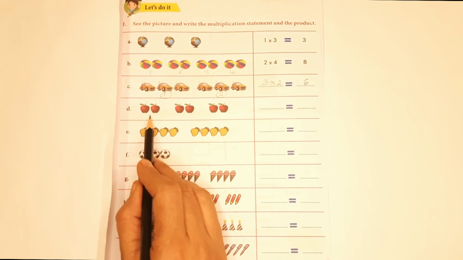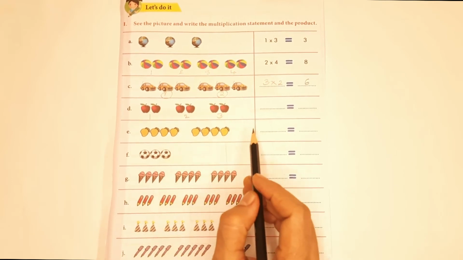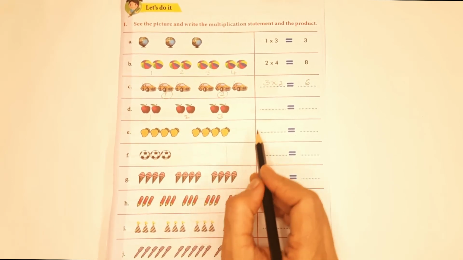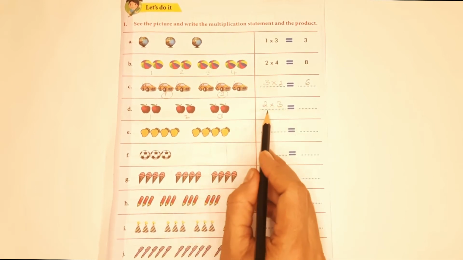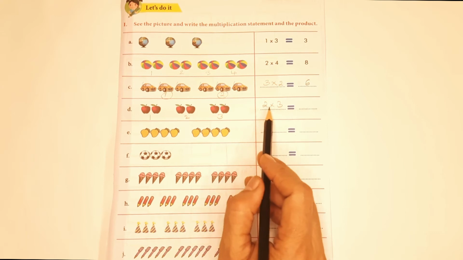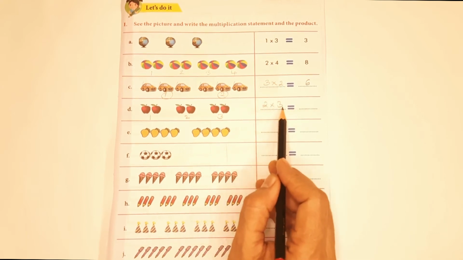Okay, we'll try one more. There are 2 apples in 3 sets. Okay, 1, 2 and 3. Okay, so 2 into 3. We also learned the interesting fact that 3 into 2s are 6 and 2 into 3 are also 6.